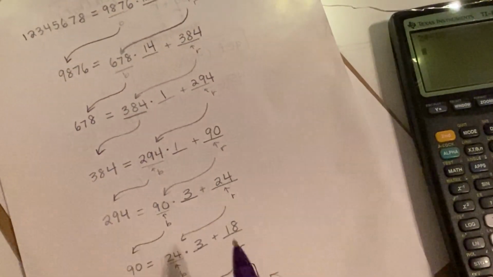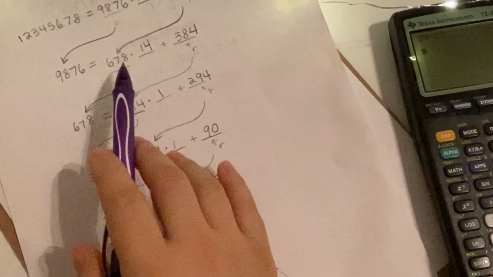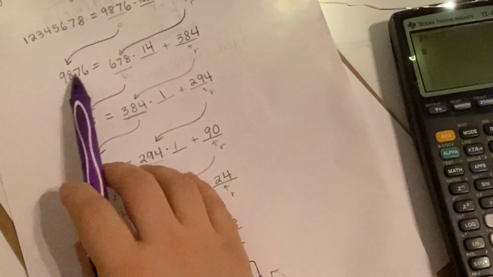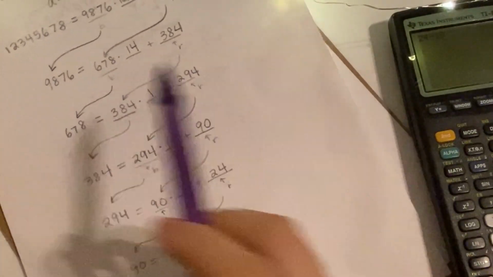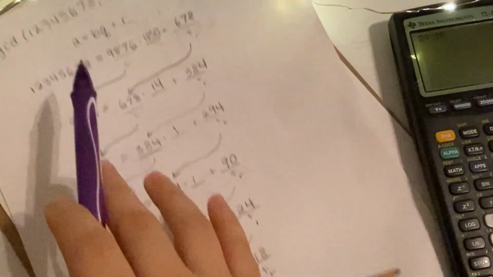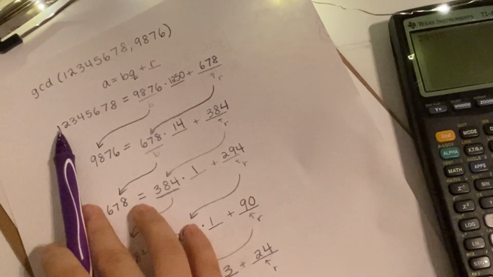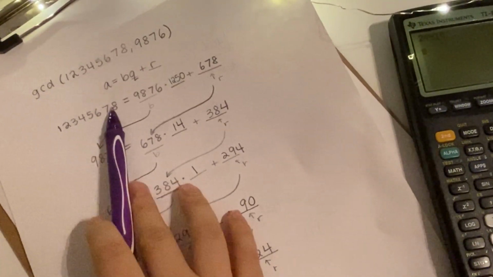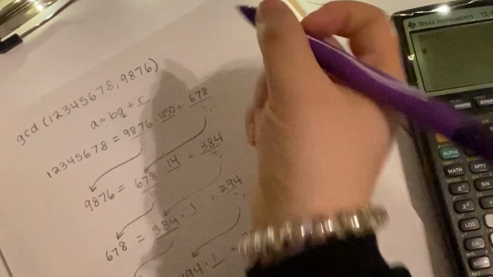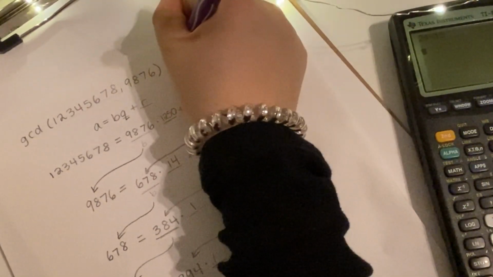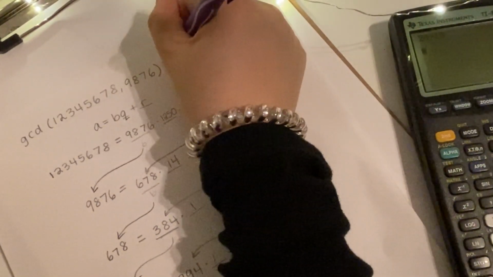So the GCD of 9876 and 678 is 6, but our original question is the GCD of 12345678 and 9876, which, assuming we don't have any calculation issues, is 6.